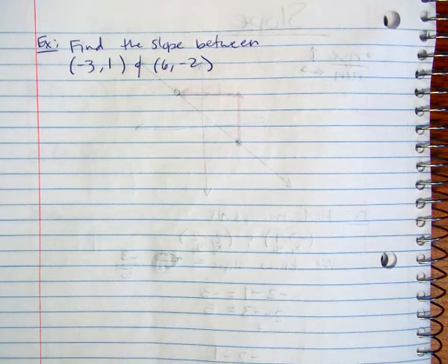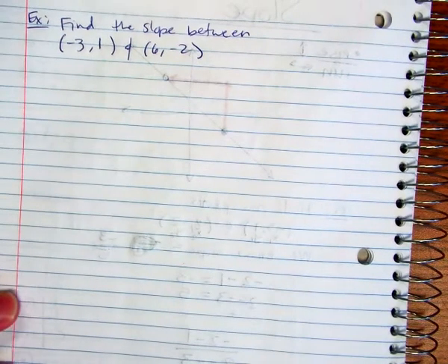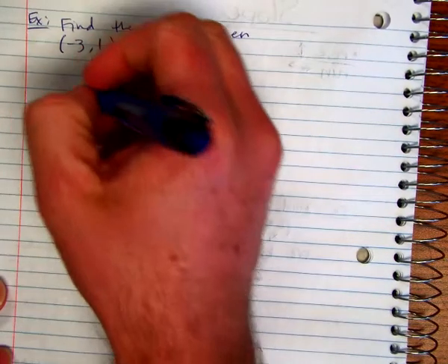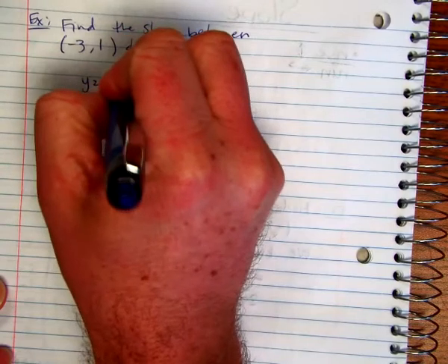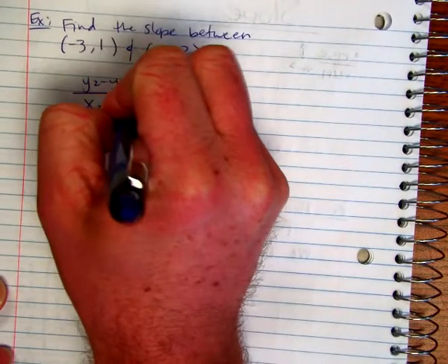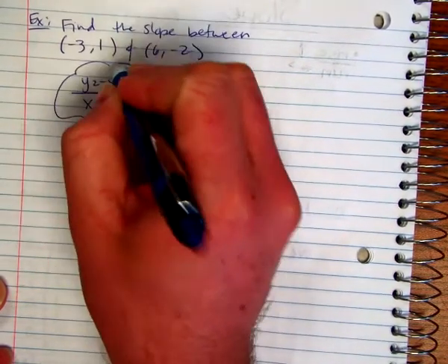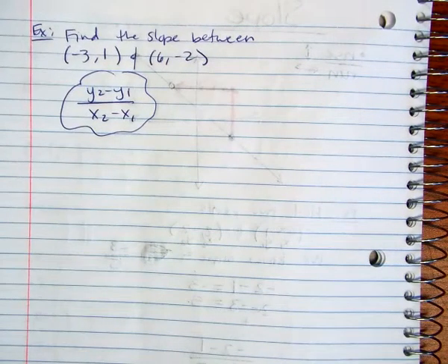To solve this problem, we're going to need to use the formula that we just created. So first thing I want you to do is go ahead and write the formula that we just wrote down. So the exact same formula we just did, y2 minus y1 over x2 minus x1. Go ahead and write it down. We're going to use this formula, the one that we just did.